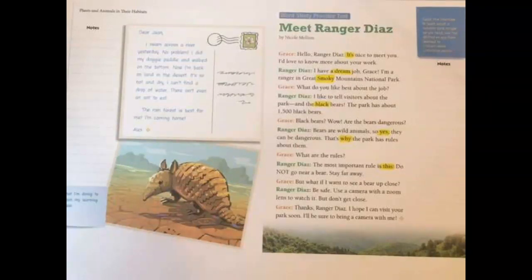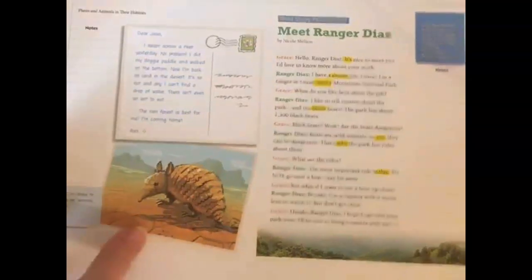All right, hopefully you had a chance to read your article there, Meet Ranger Diaz, and we are going to put this off to one side now, okay? So the next thing you need is to go and get a piece of paper. So go ahead and pause your video and get a piece of paper and a pencil, please. All right, so hopefully you were able to get yourself a piece of paper and a pencil.